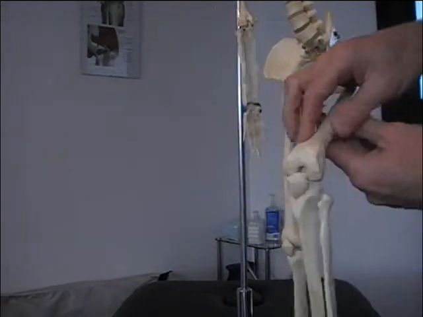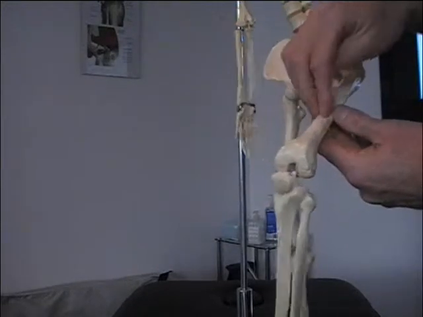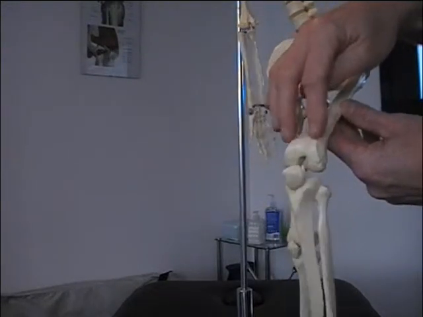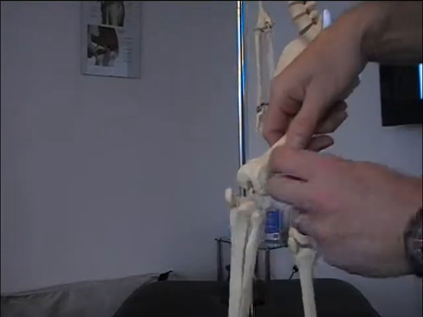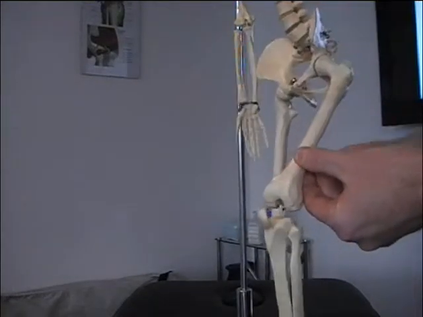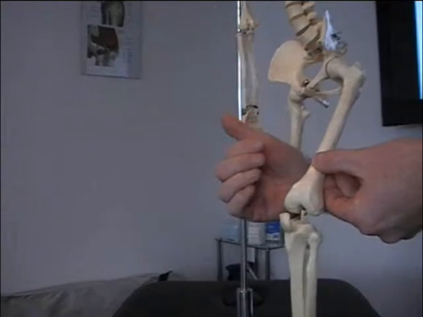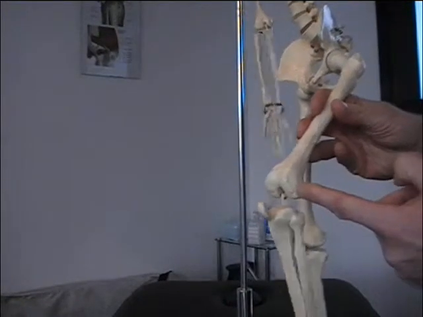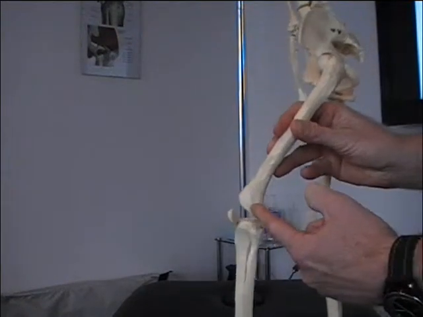Then I have my condyles. Looking at the femur, I've got my two femoral condyles, these two big bony lumps that stick out. I've got a medial femoral condyle, because it's on the inside of the knee. And I have a lateral femoral condyle, because it's on the outside of the knee.